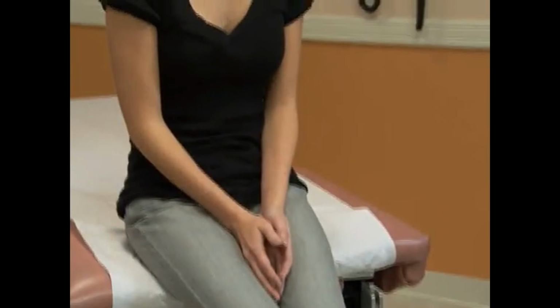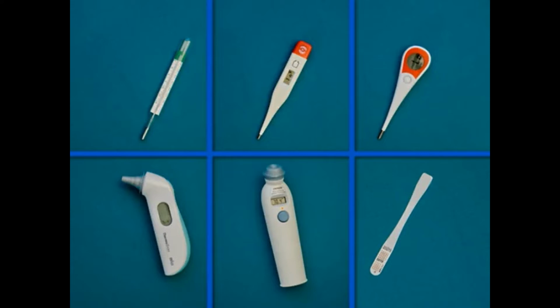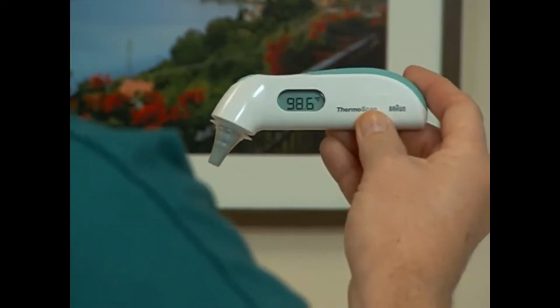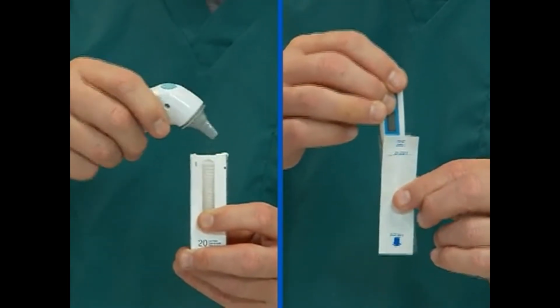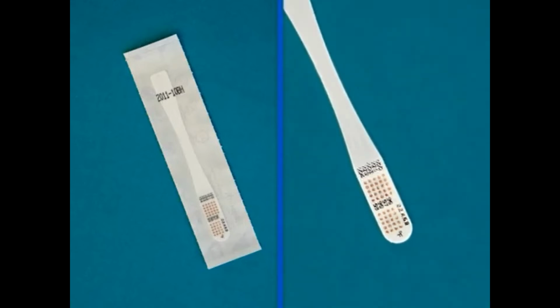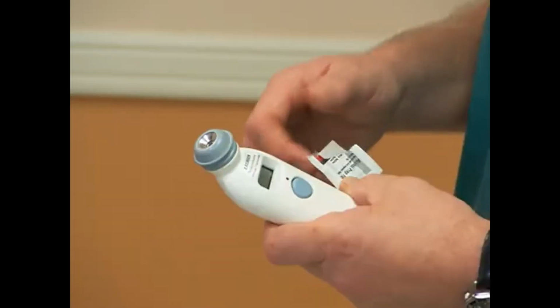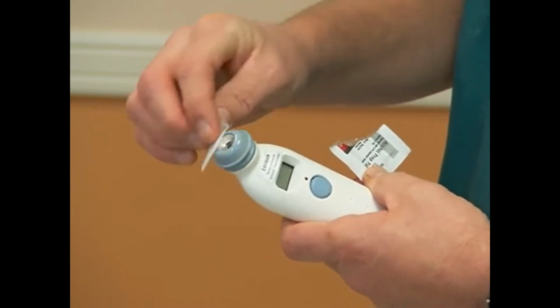To ensure accurate data recording, correlate your measurement with the client's physical activity, age, gender, and state of health, and the time of day. Temperature may be measured using any of several devices. Electronic readings are fast and convenient. To decrease the risk of infection, use disposable single-use tips or covers, or employ a disposable thermometer. Make sure to clean electronic sensors with an alcohol wipe after each use.